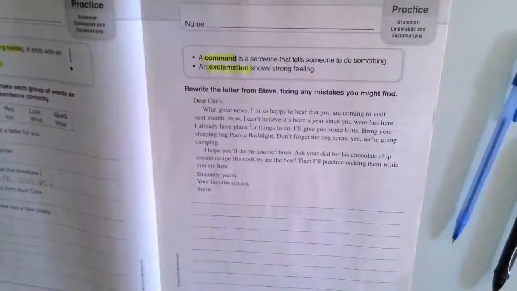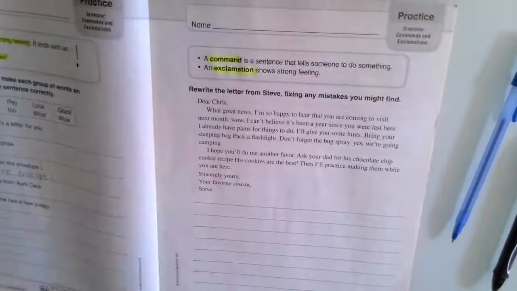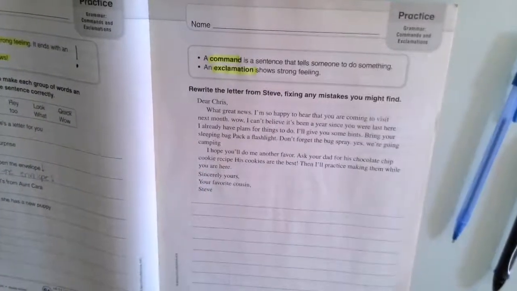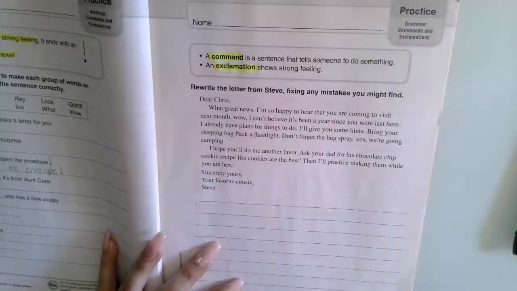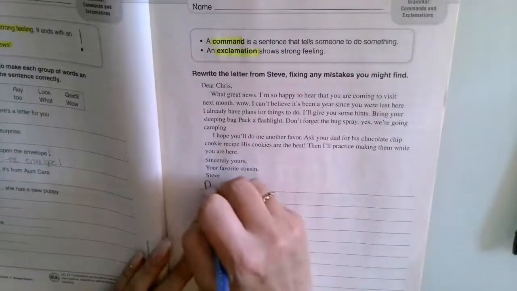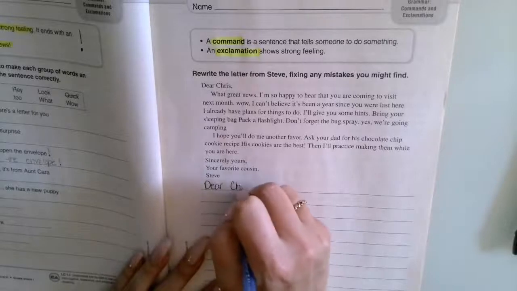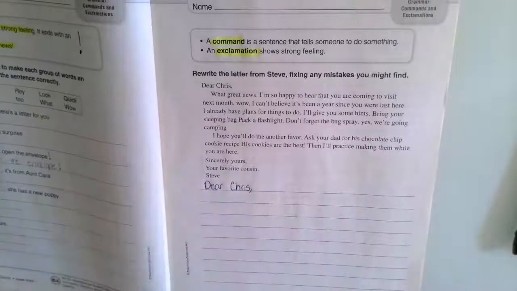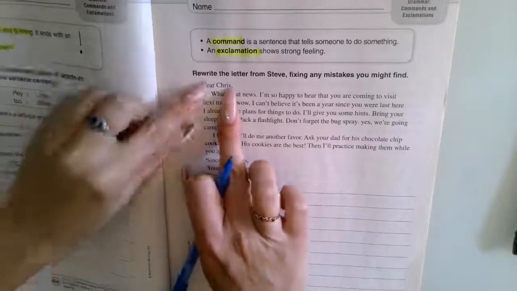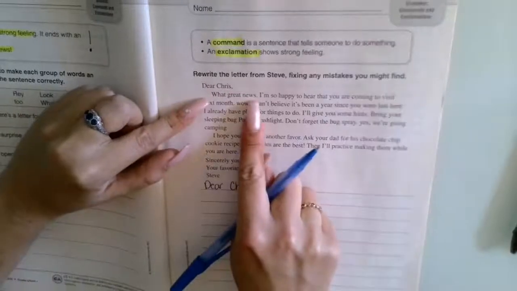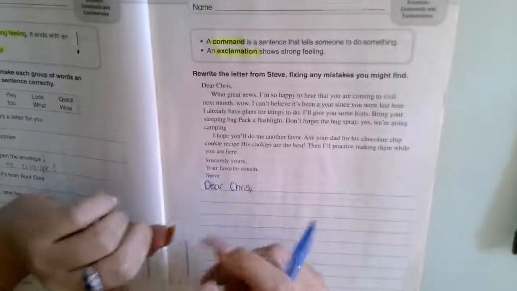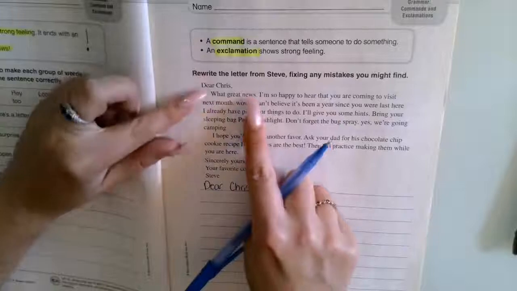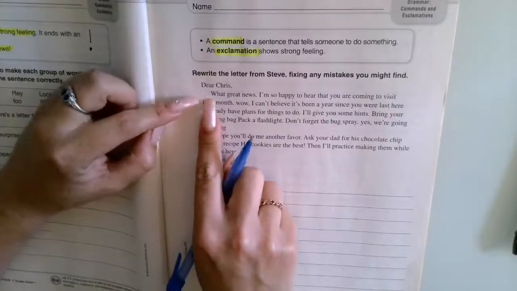So it says a command is a sentence that tells someone to do something, and an exclamation shows strong feelings. Rewrite the letter from Steve, fixing any mistakes that you might find. Remember, you should be using a pencil. I'm only using a pen so you can see it better. So it says, Dear Chris, and I'm going to follow exactly the same way that the author has written, meaning I'm going to go to a new line after I write the greeting. What great news. Now that's a very powerful statement. That's an exciting statement. It's not a question. It's not a command. So it should end in an exclamation. Now also notice they indented here, right?